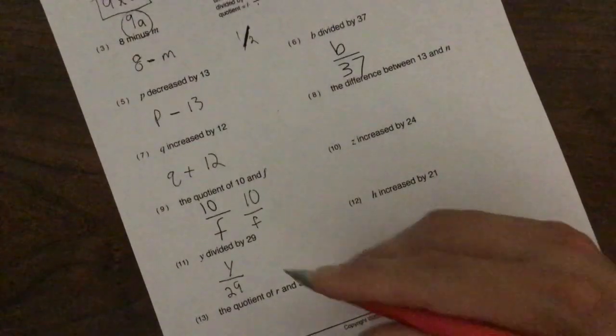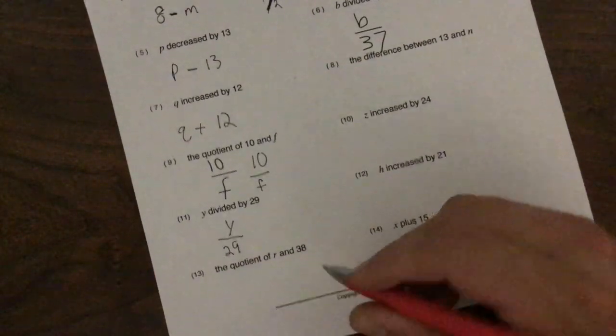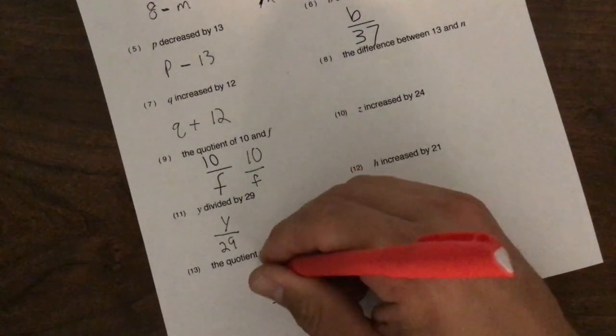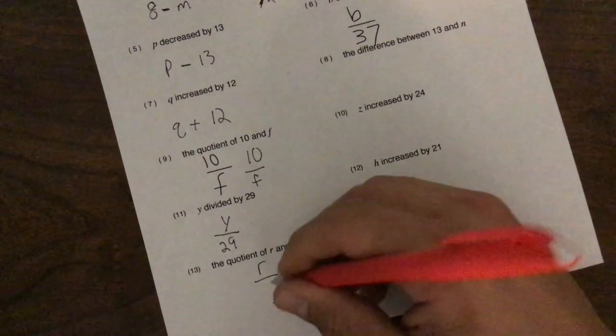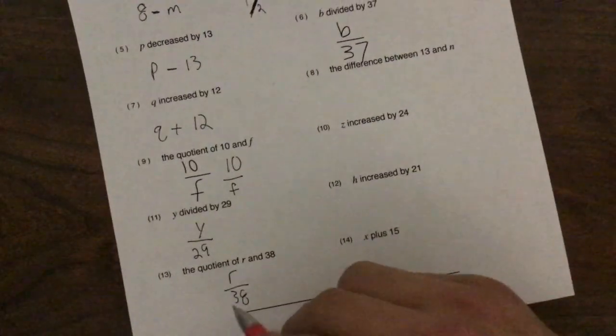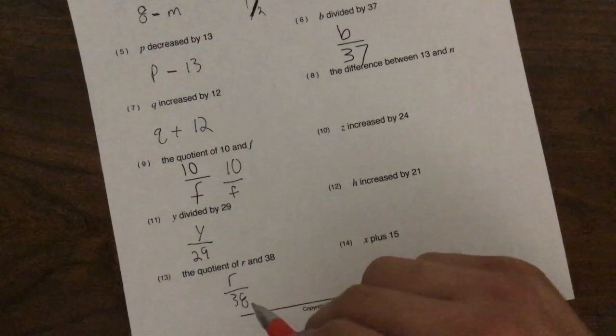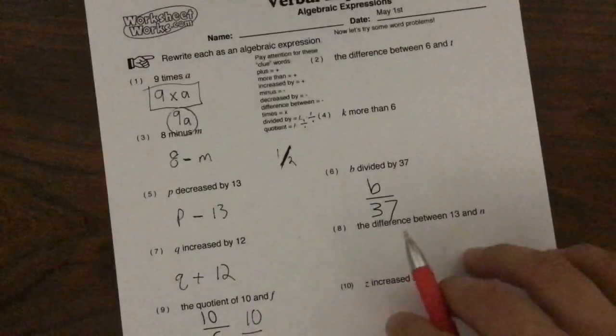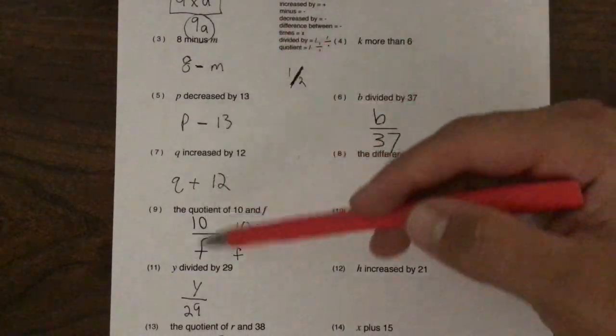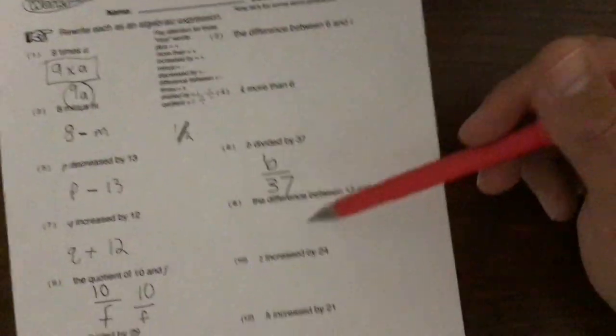All right, so the quotient of r and 38, we know that we are dividing. We know that r is first, so it's on top, and 38 is on the bottom. So r divided by 38. Do you guys see how these different words mean different operations? Go through, try them on yourself.